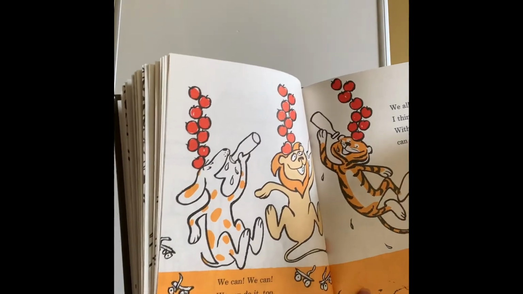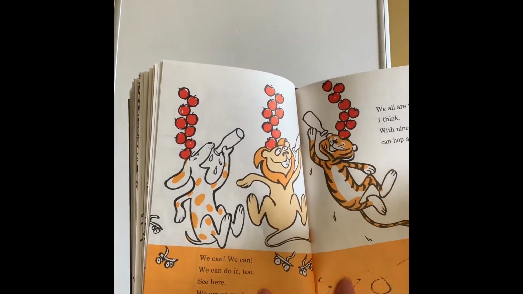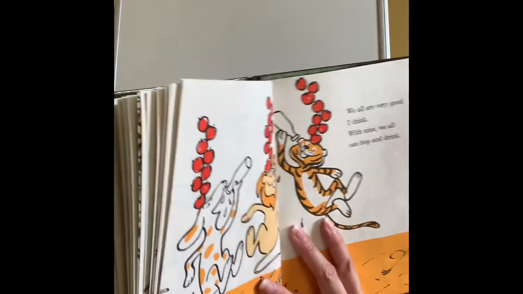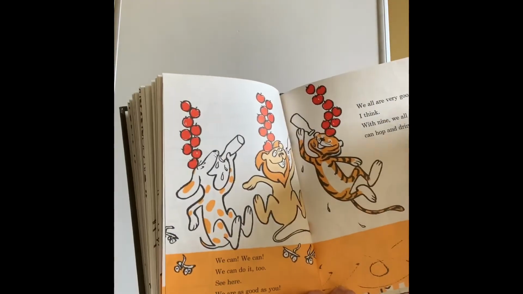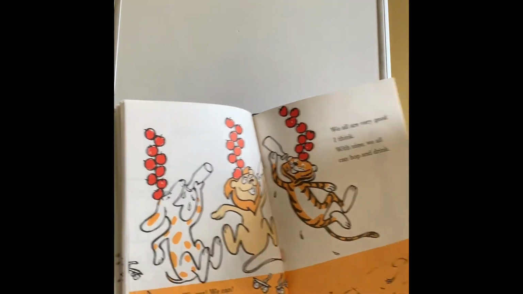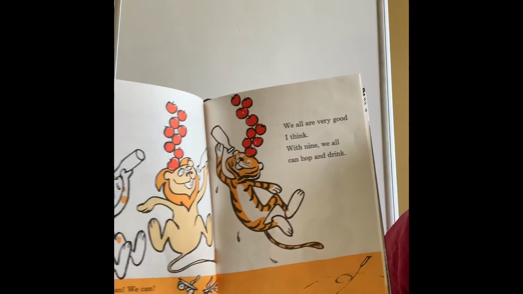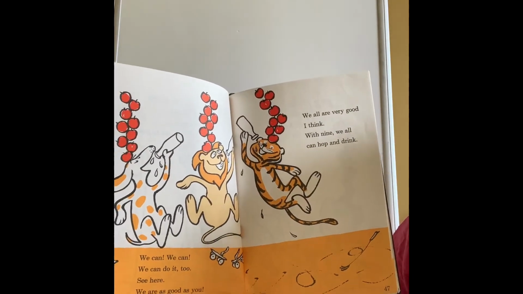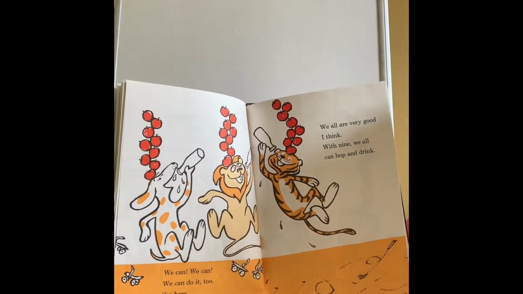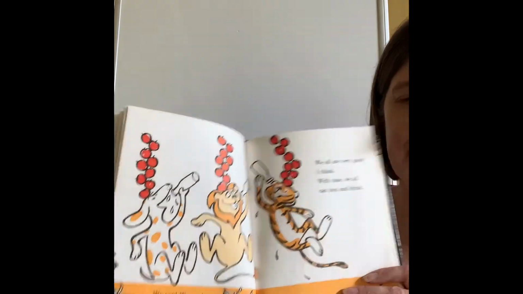We can. We can do it. See here? Oops, sorry about that. We can do it. See here? We are as good as you. We are all very good, I think. With 9, we can hop and drink. Look how good they are. They're all hopping and drinking with 9 apples on their heads. 9 is very good.